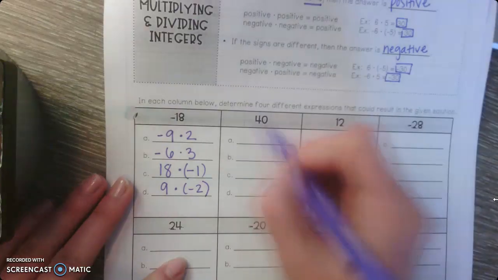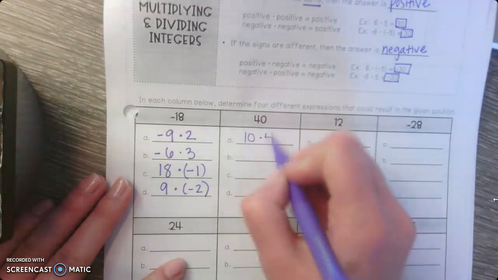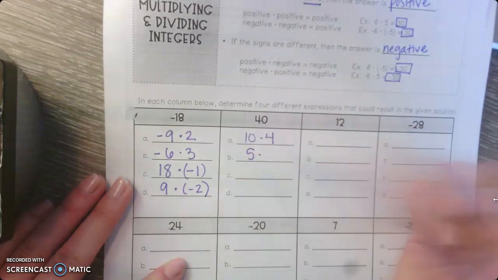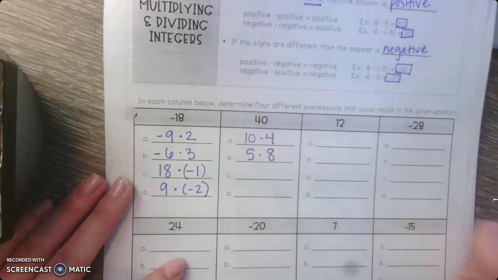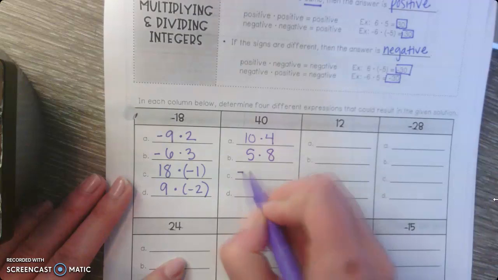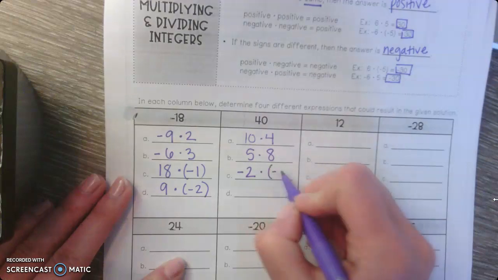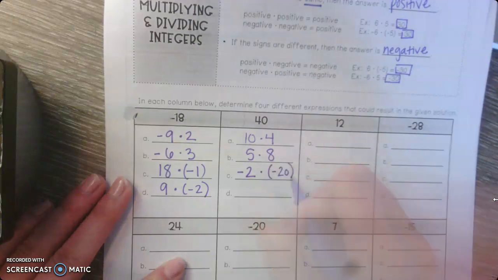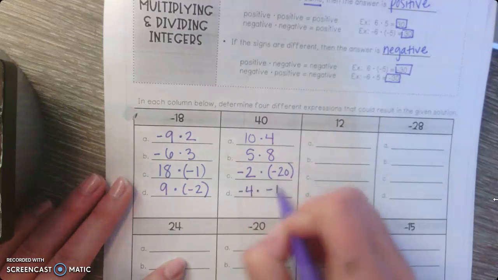What about 40? Oh, positive 40? Well, let's see. I could do 10 times 4, 5 times what? Use your fingers. 8. What if I did a negative 2? What can I multiply a negative 2 by to get 40? I need another negative, negative 20. Or I could do negative 4 times a negative 10.